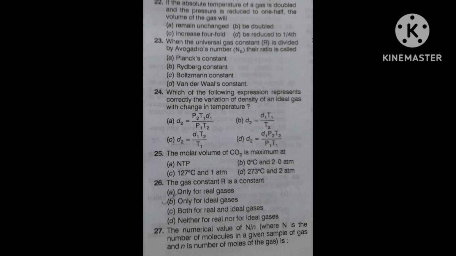Just think, it is easy. Again I am reading the question one more time. When the universal gas constant R is divided by Avogadro number, their ratio is called: first option, Planck constant; second, Rydberg constant; third, Boltzmann constant; fourth, van der Waals constant. Just think, it is direct. In 5 seconds you can answer. After that I will tell the answer.